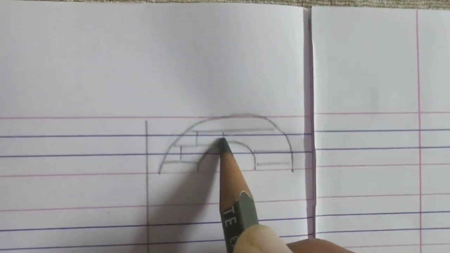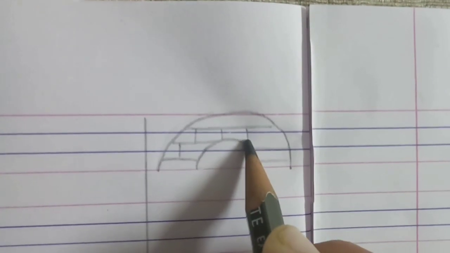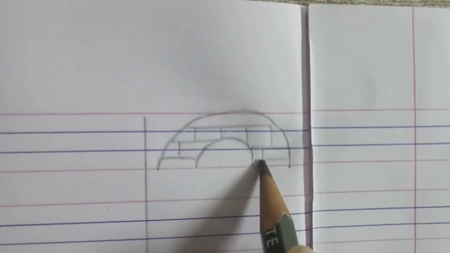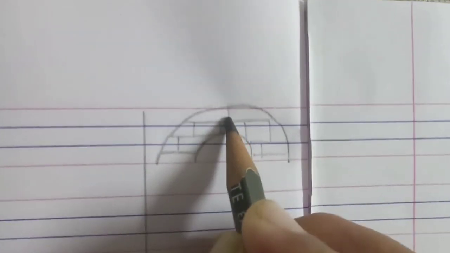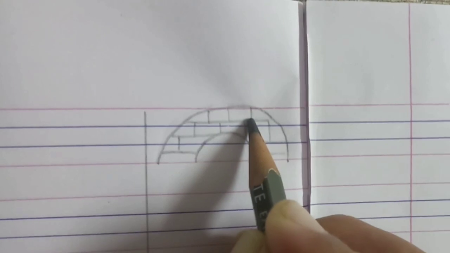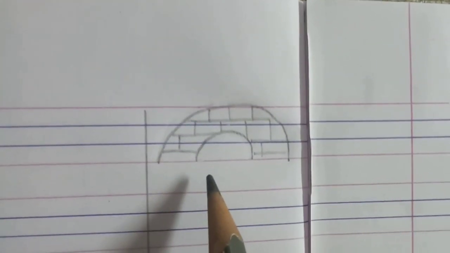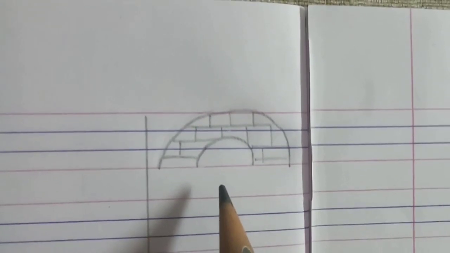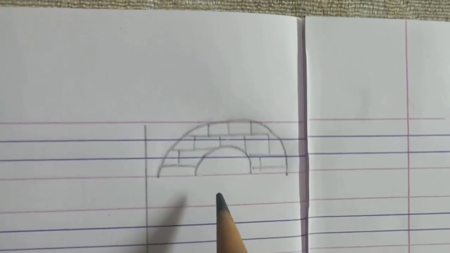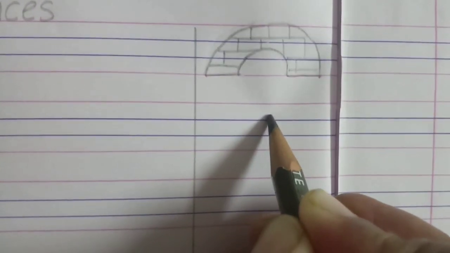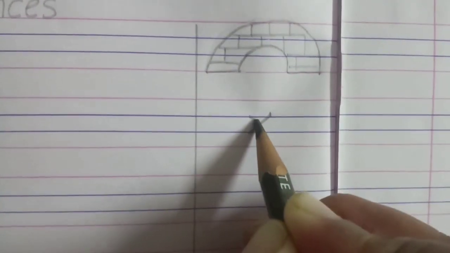Can you recognize what we are drawing? We are drawing an igloo. It's a small house built from blocks of hard snow. It is also known as a snow house, and Eskimos stay in this house. Now a cross over here.